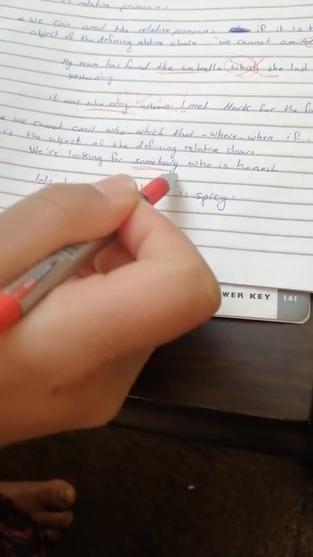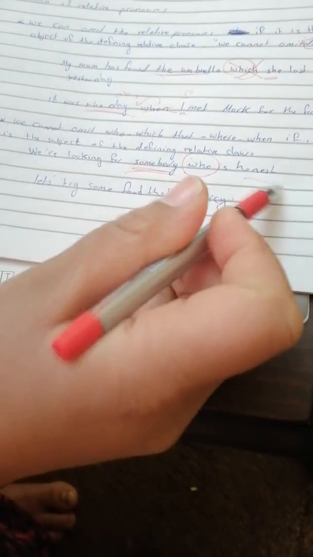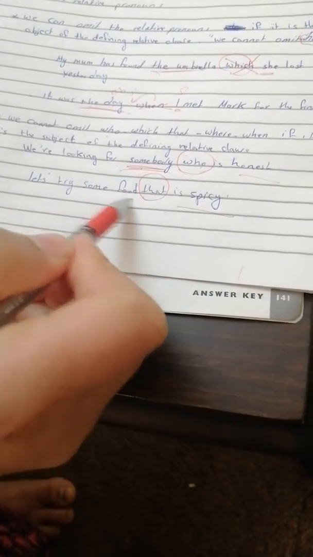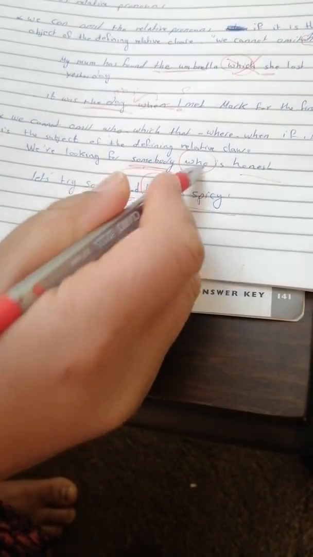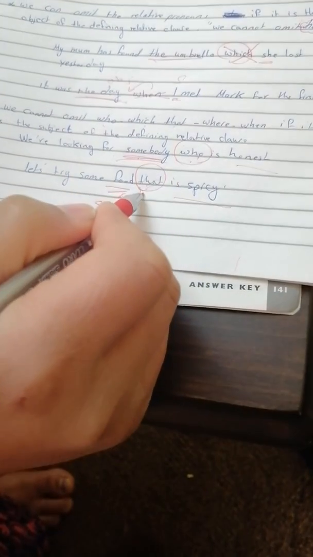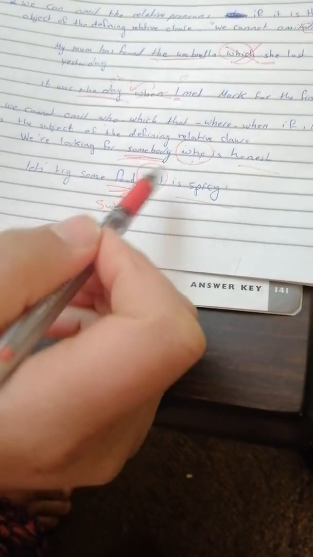What do I mean by that? We are looking for somebody who is honest. Let's try some food that is spicy. Here I can't omit who or that. Why? Because somebody and food are the subjects. So the relative pronouns are the subject. If it is the subject, we cannot omit it. We can't omit who, either that, neither that.